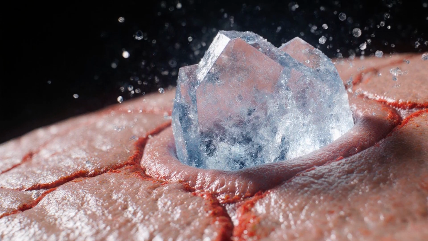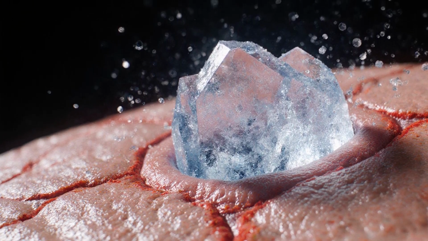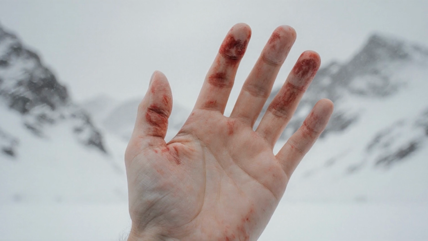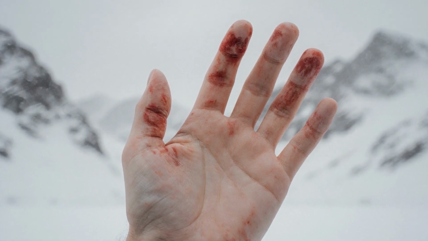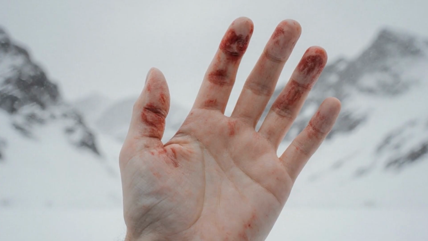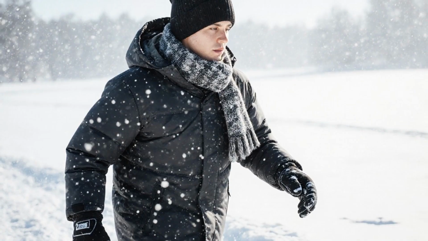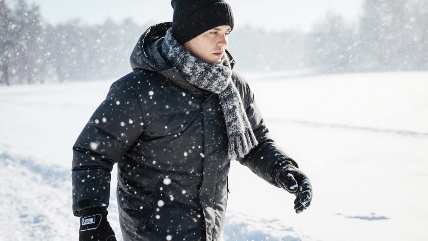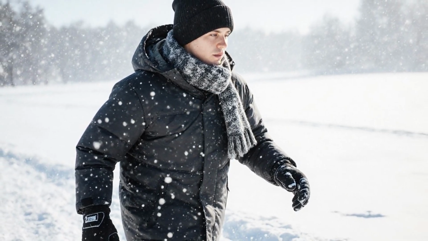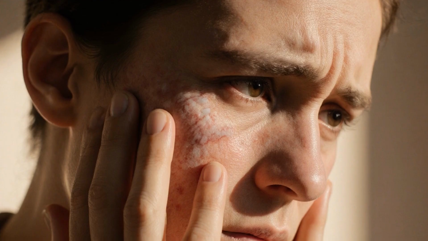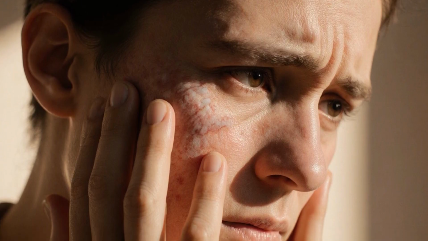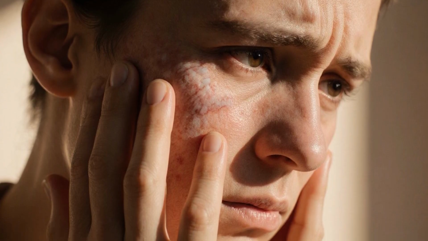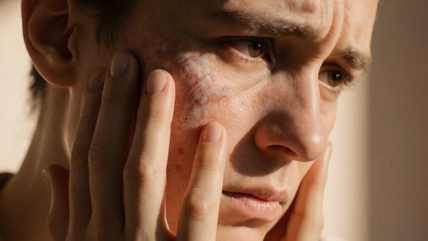Frostbite is tissue damage caused by exposure to extreme cold, leading to freezing. It commonly affects extremities like fingers, toes, nose, and ears. Prevention involves wearing insulated clothing, staying dry, and avoiding prolonged exposure to cold. Recognizing early signs like numbness and pale skin is crucial for prompt treatment and preventing severe damage.